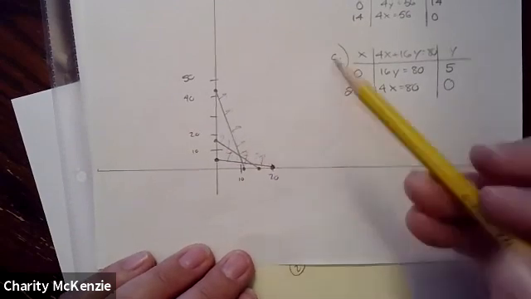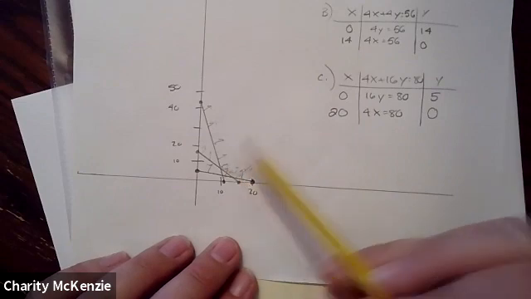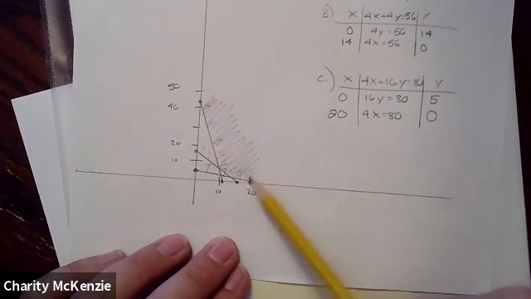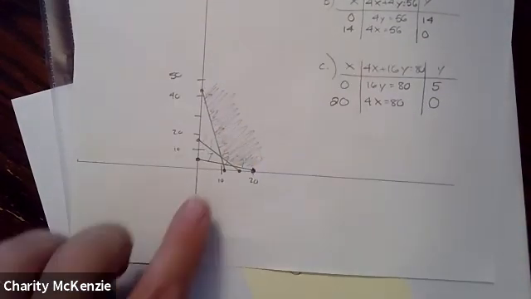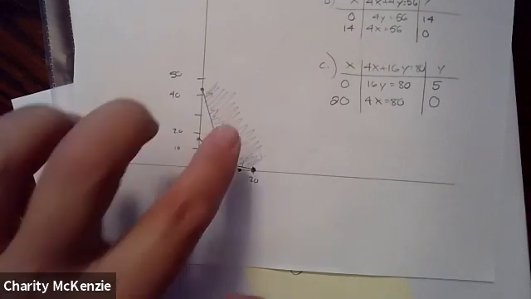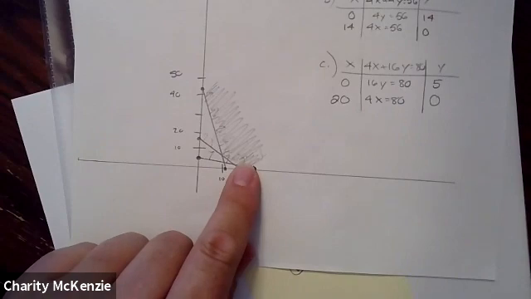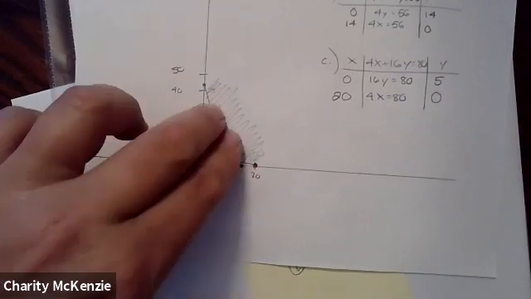So where are they all? They're all going to be in this section right here. And that's our section. Not in the little triangle at all, just this and beyond. Is this section unbounded or is it bounded? It's unbounded because it's going up forever.